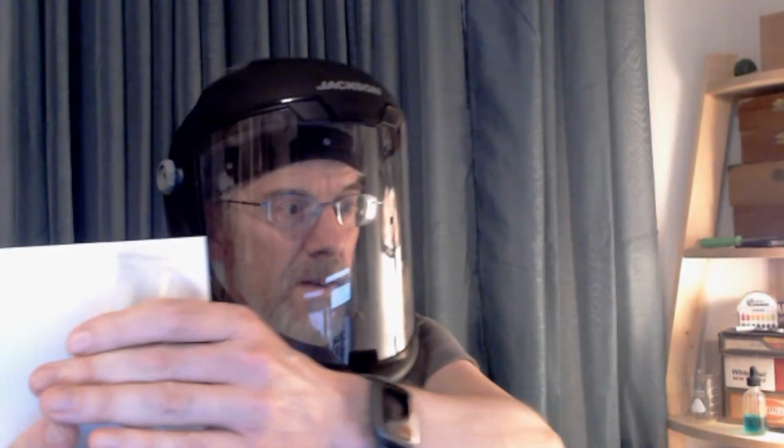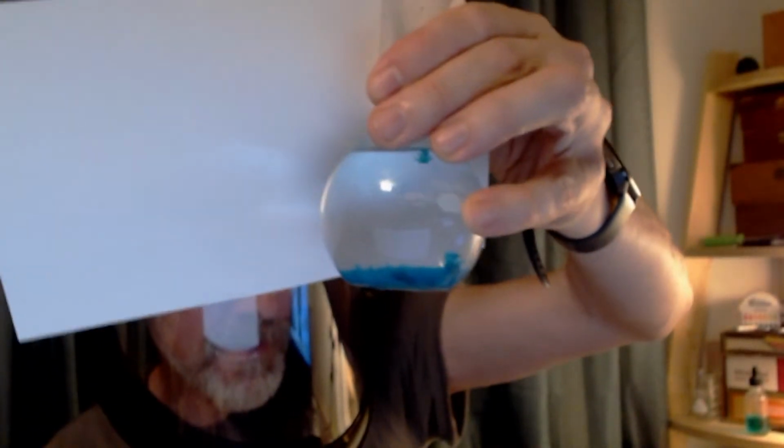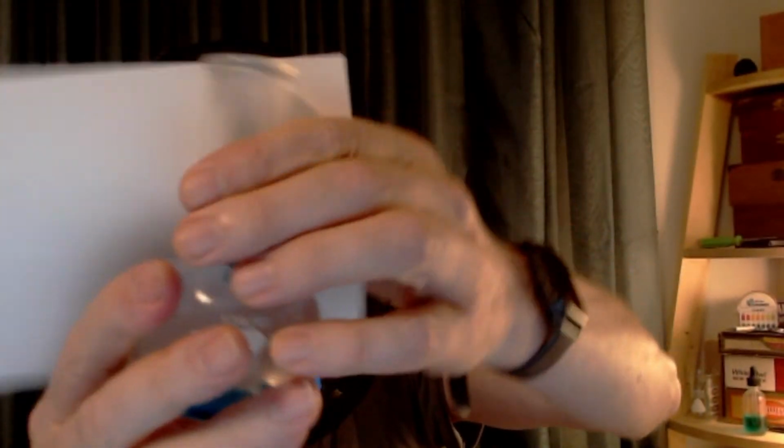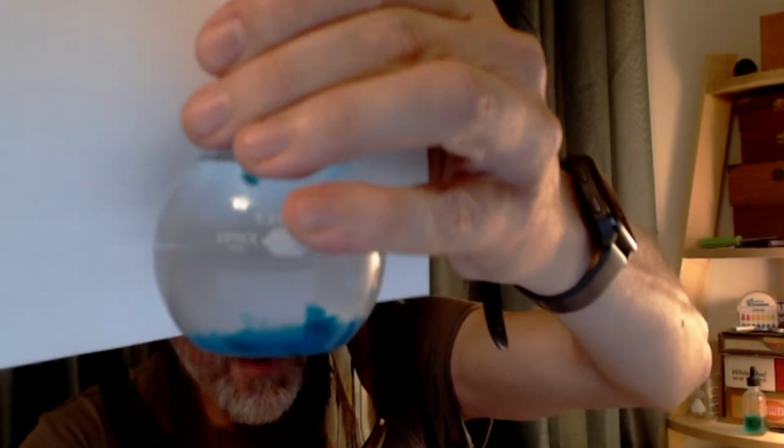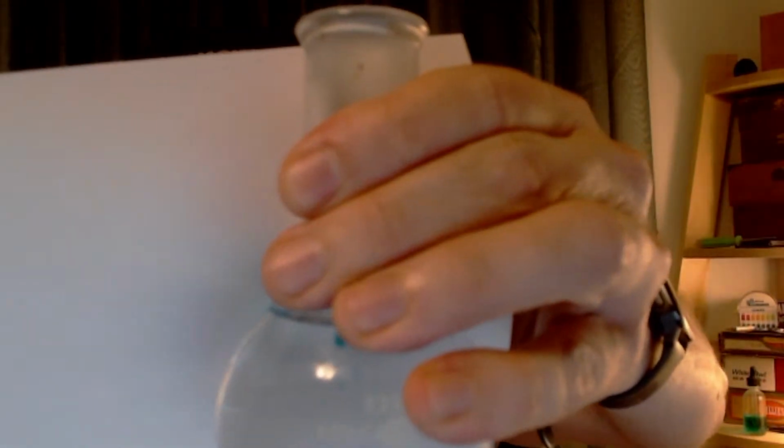And then I'm going to drop some more sodium hydroxide in here. All right, so there it is here. Let me move my chat so I can see. There it is. And I'm going to drop more of this copper 2 sulfate in.